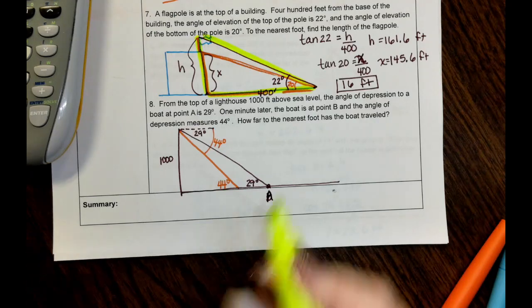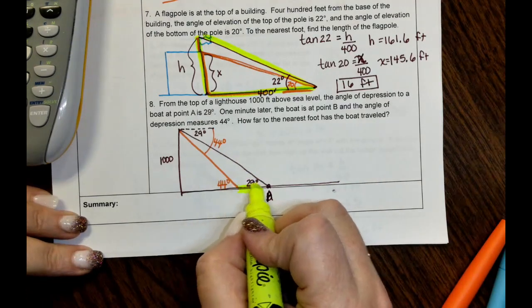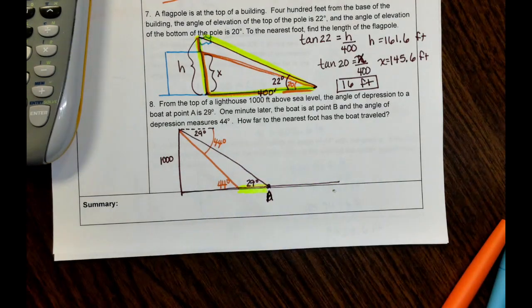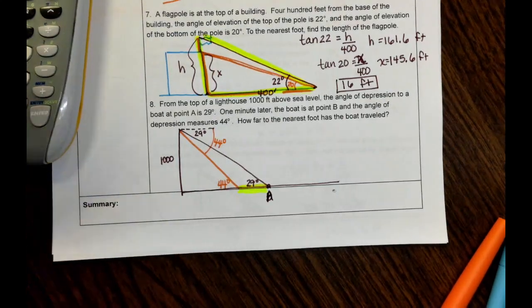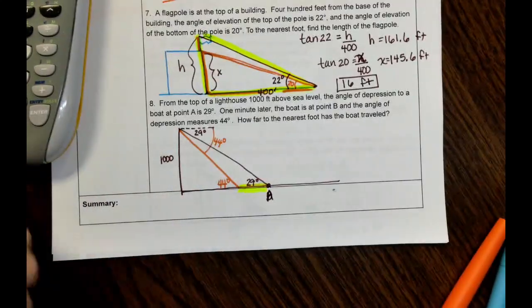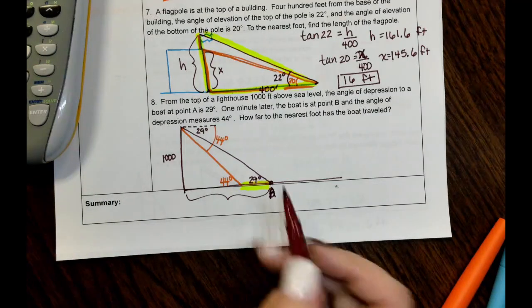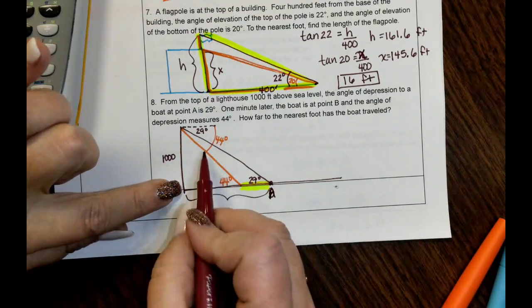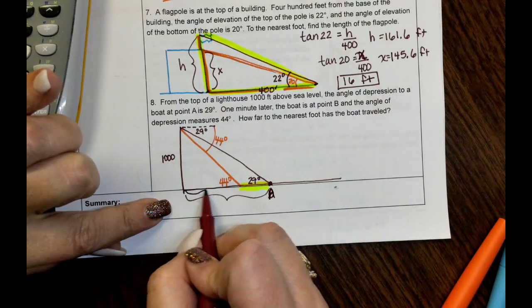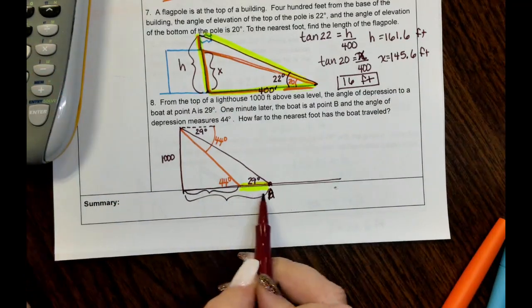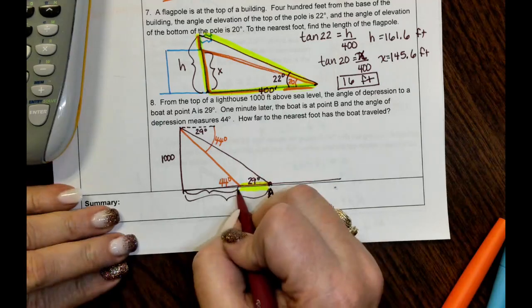I want to know this, but I don't have a way to find that, at least not yet. You could do that later with the law of sines and law of cosines, but we're not there yet, so we're going to use right triangles like we have been. So what you want to do is take this big triangle, find out this entire distance from the bottom of the lighthouse, and then use this smaller triangle right here and find this distance from the lighthouse, and the difference will give you how far the boat has traveled from A to B.